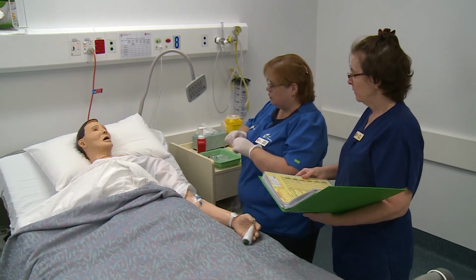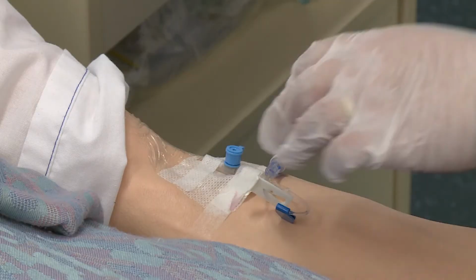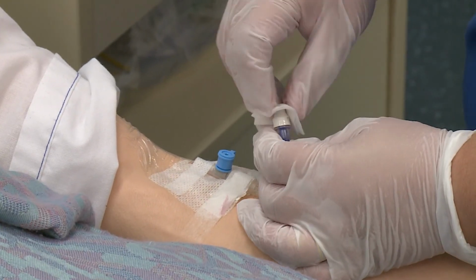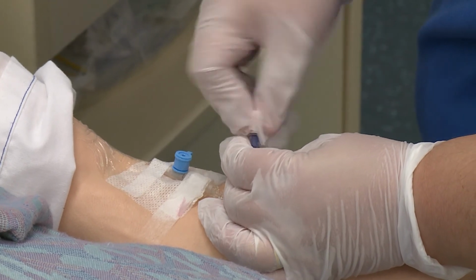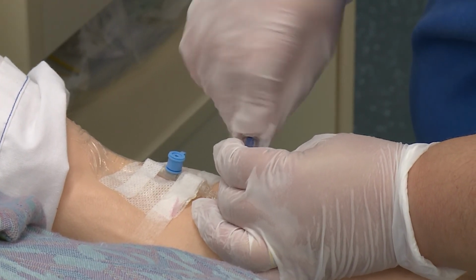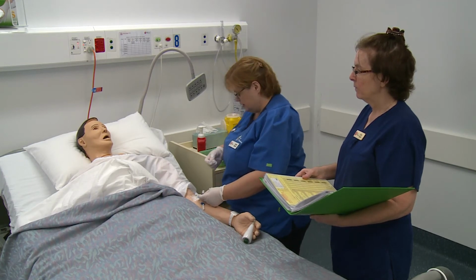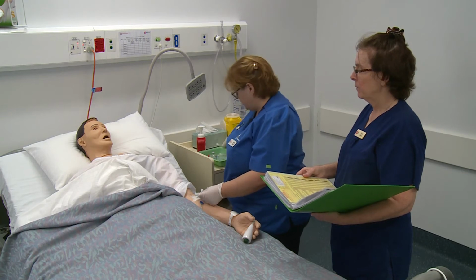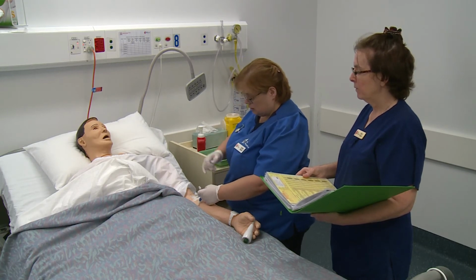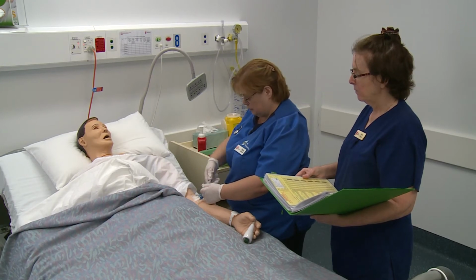Okay, Thomas, so what I'm going to do is start off by cleaning your cannula hub. I'm going to clean it for 10 seconds. Okay, and I'm going to hold that and let that dry for about 30 seconds. While I'm holding that, making sure it doesn't get contaminated, I'm going to prepare my pre-flush.